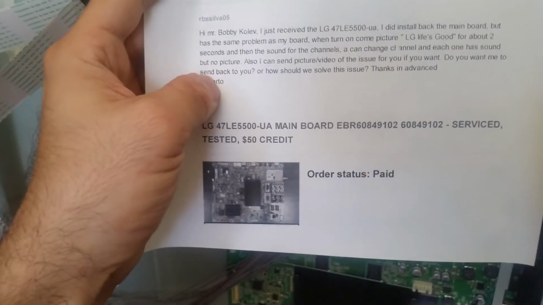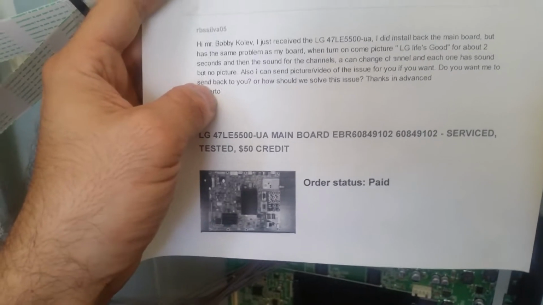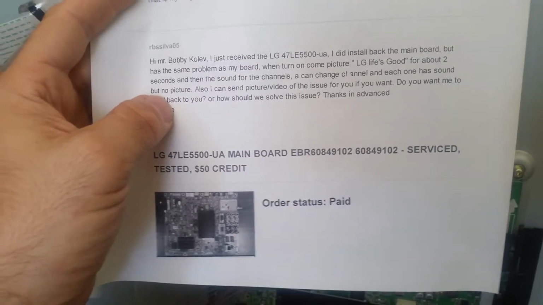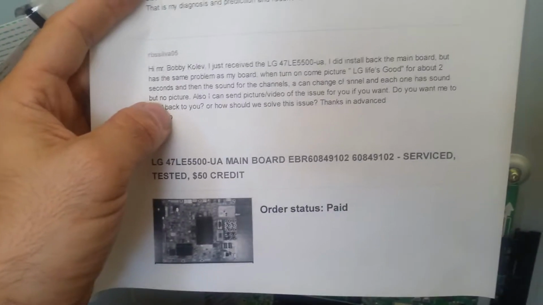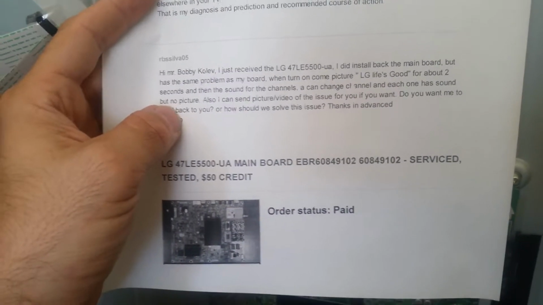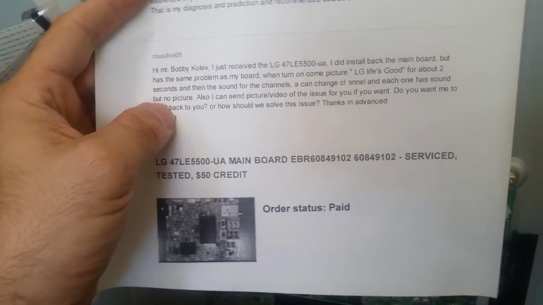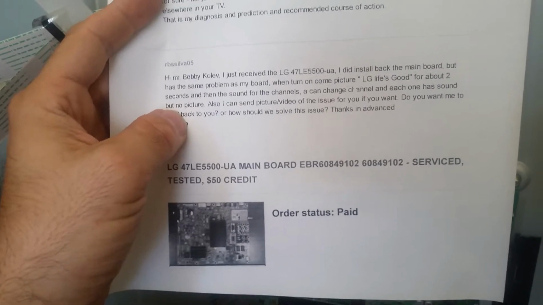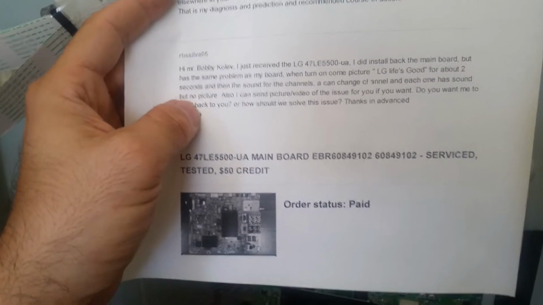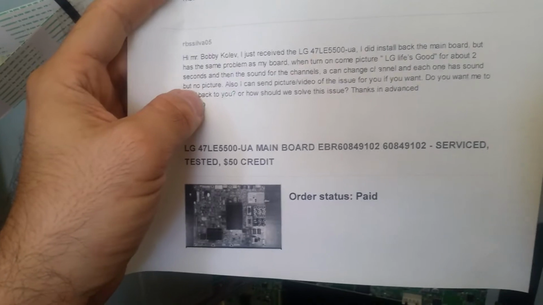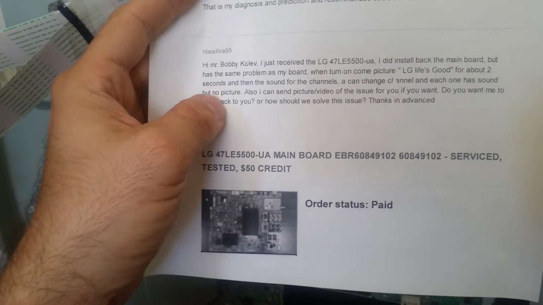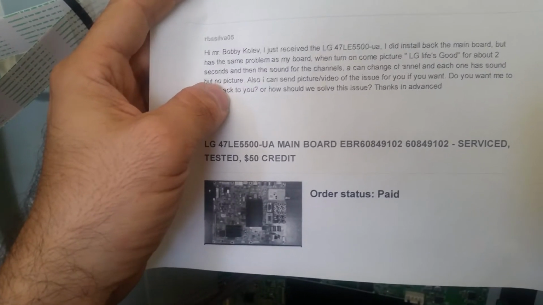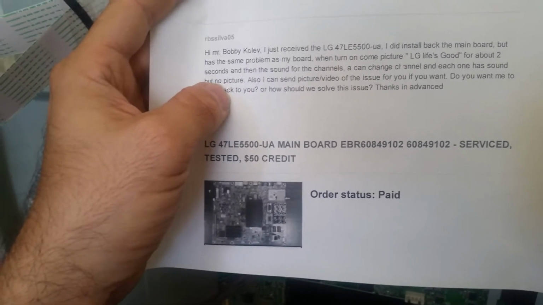However, there is additional detail, which is for 2 seconds the screen comes up and we see LG Live's good. That means the splash screen comes up and then the screen goes off. Anytime you hear about an LED TV in which the screen comes up for 2 seconds and then goes off and you can still change channels, the very first thing that you should be thinking of is the backlights. A back LED strip is working for 2 seconds, then the current that it takes gets too big, that gets detected by the LED driver.